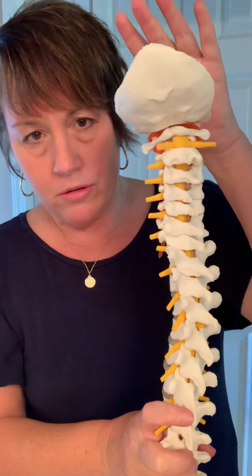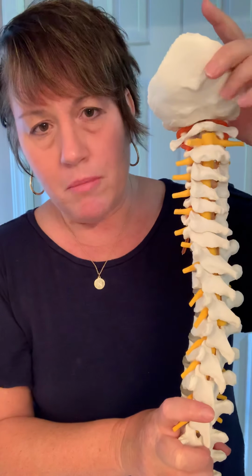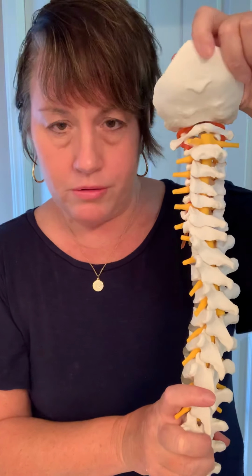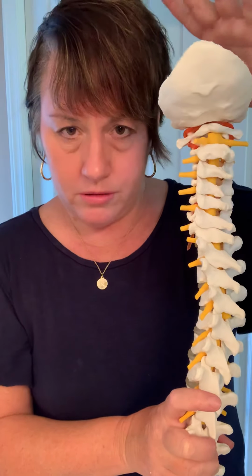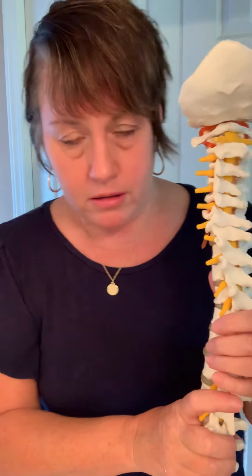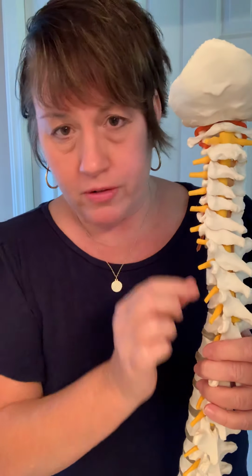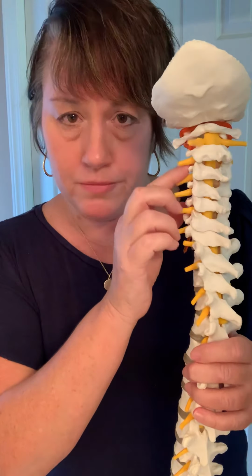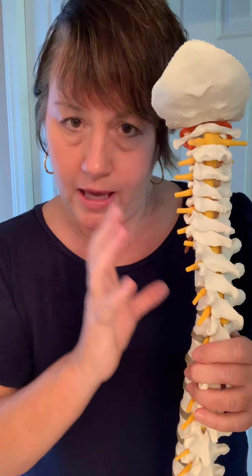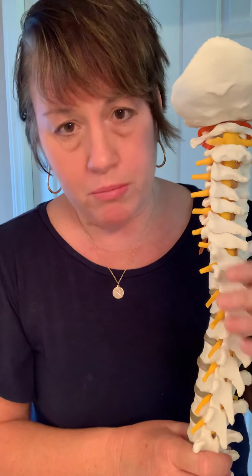Now another structure that is central nervous system tissue is the brain. And in my model, you can just see the skull. But the skull is the bony house of the brain tissue, the cerebral tissue. And so these structures are very important. In fact, they are surrounded and encased by bone, which gives them more protection.